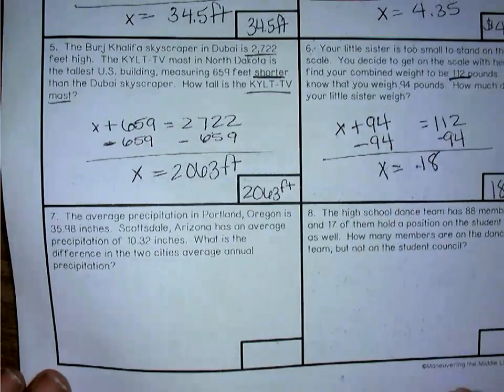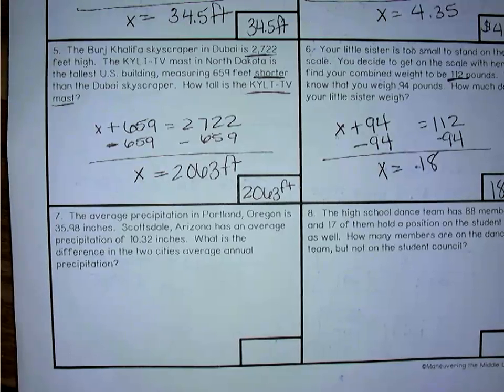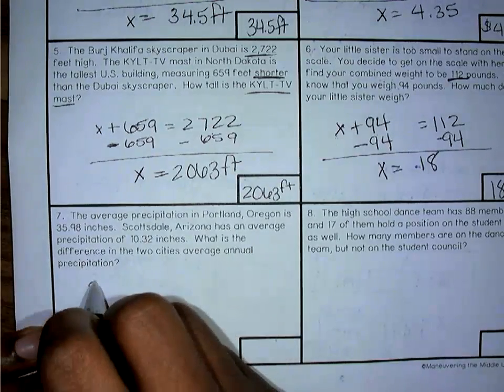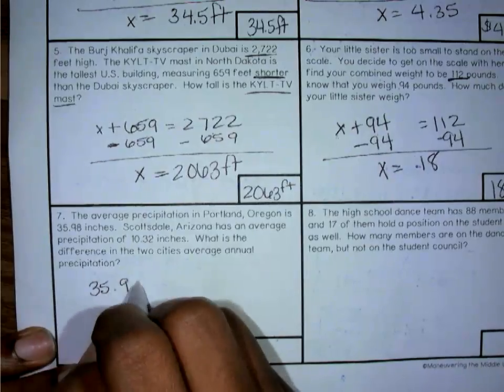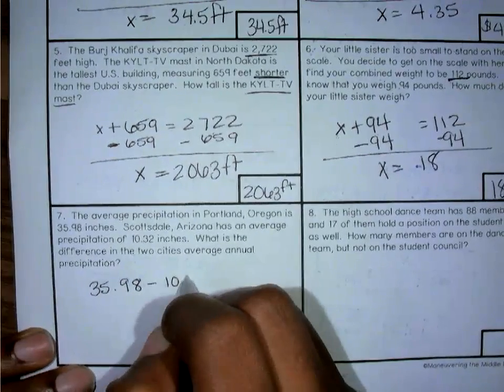Number 7. It says the average precipitation in Portland is 35.98 inches, and Scottsdale, Arizona has an average precipitation of 10.32. What is the difference in the two cities? Now this one was a really basic problem. This one didn't really require anything but for you to find the difference of 35.98 minus 10.32.